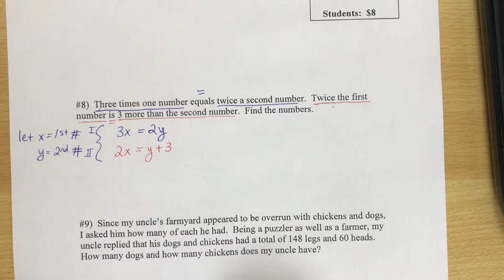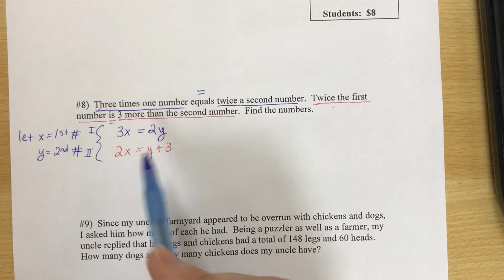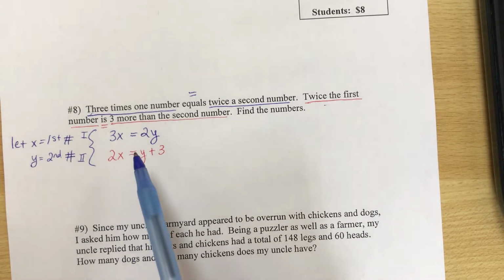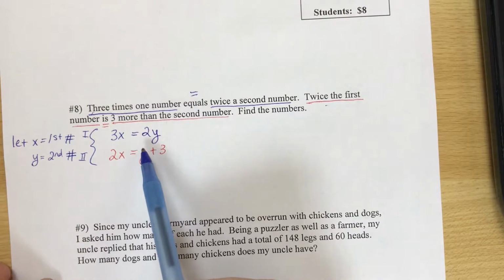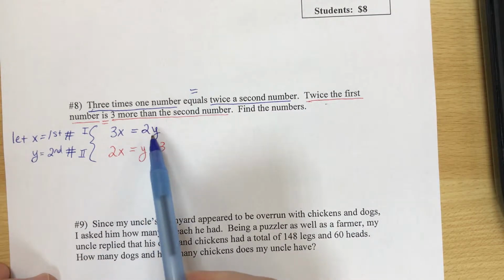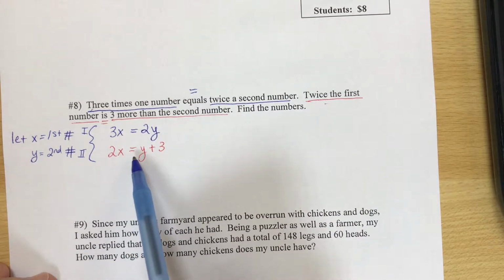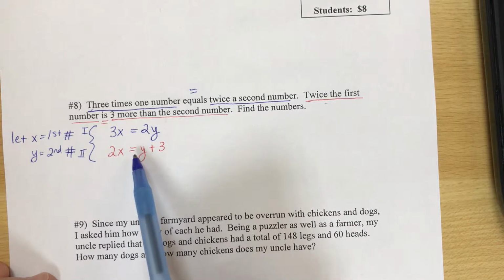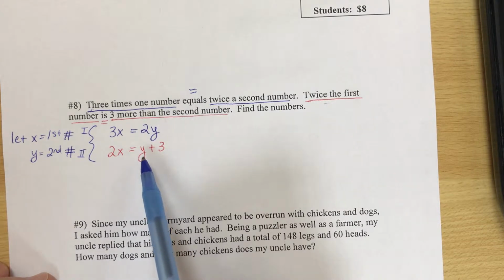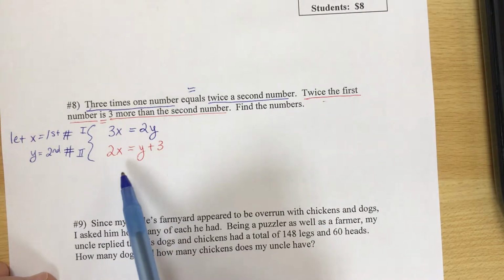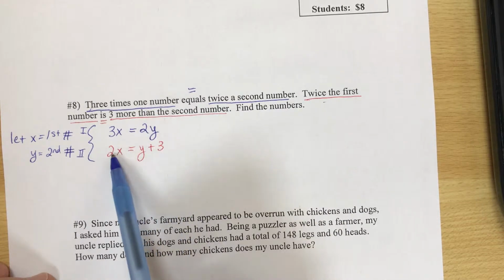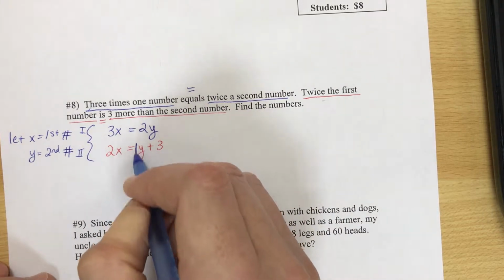So what do? Notice that the x's and the y's are on different sides. So elimination might not be the best way to do it because I like to use elimination when x and y are on the same side. What I'm going to do is use substitution. I'm going to solve for one of the variables and then plug that into the other equation to find the other variable. Now we have 3x, 2y, 2x, and this is a 1y.